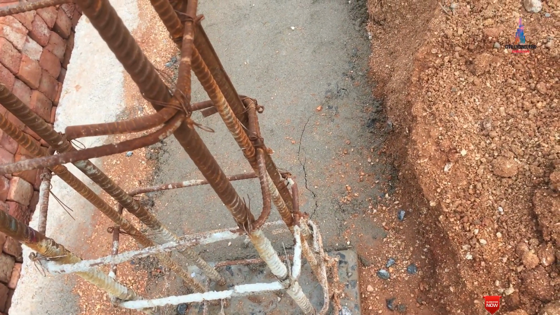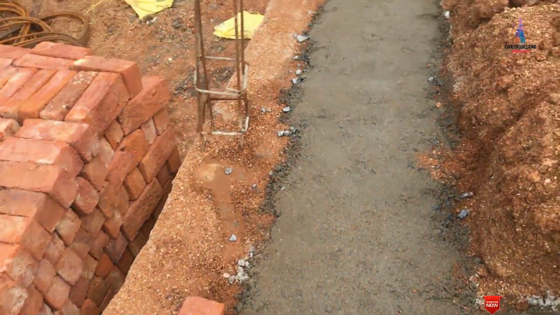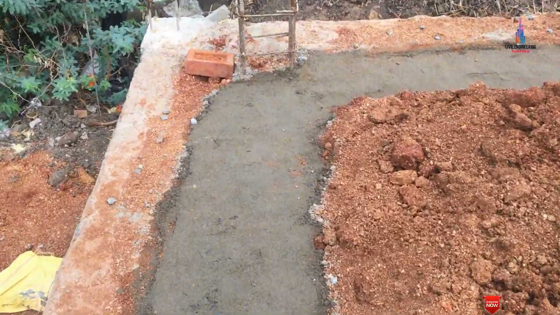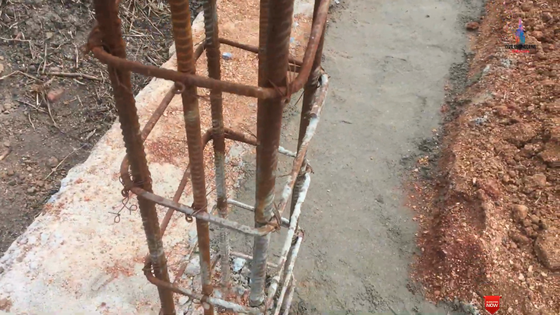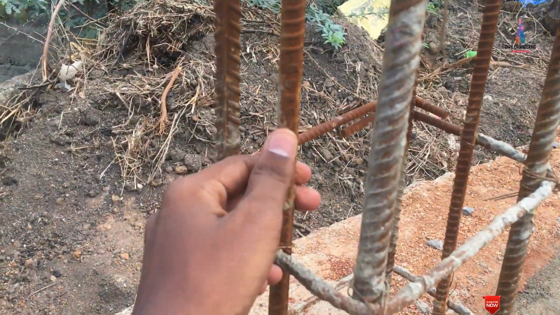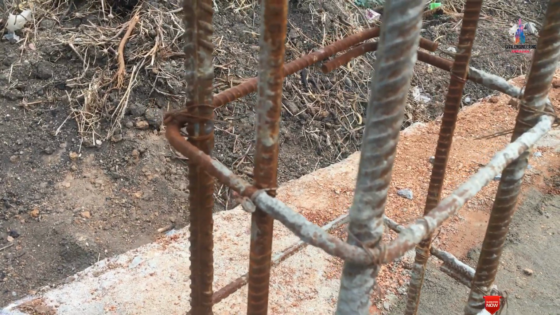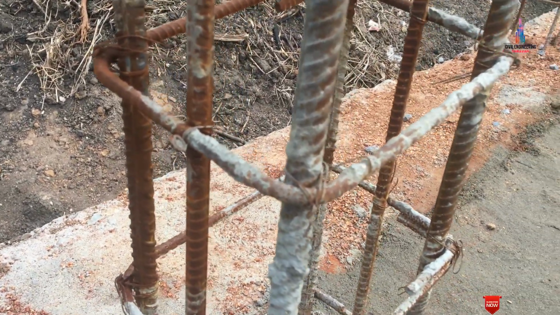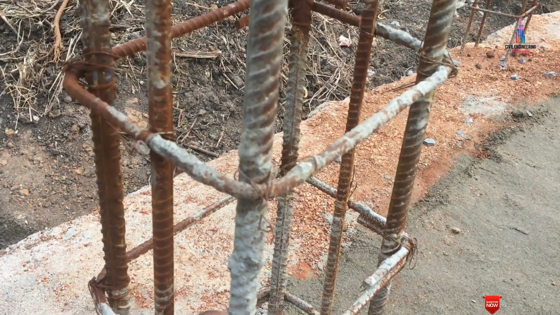Now I will explain the fifth column. This is my fifth column for this house, which also contains the same reinforcement values: 16 mm bar for the main reinforcement and 12 mm bar for the secondary. The stirrups also consist of 8 mm bars, and the center to center distance between the stirrups is 150 mm for this fifth column.